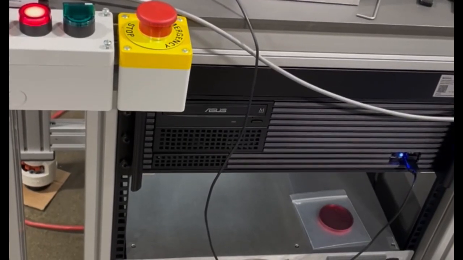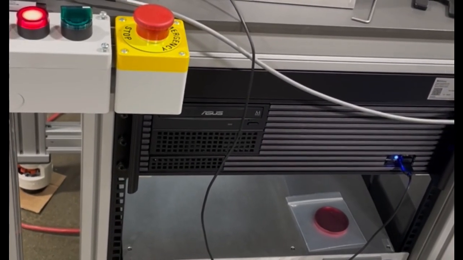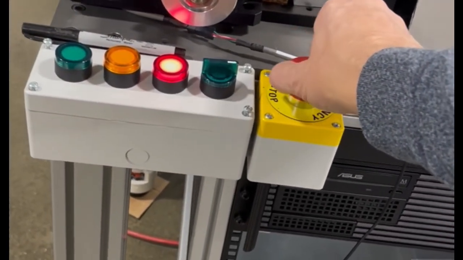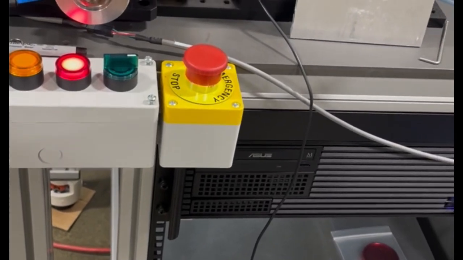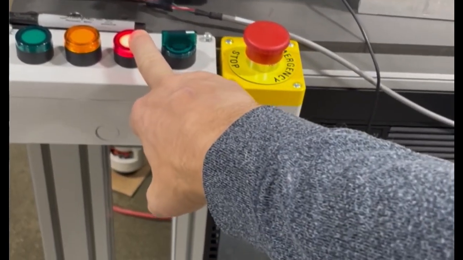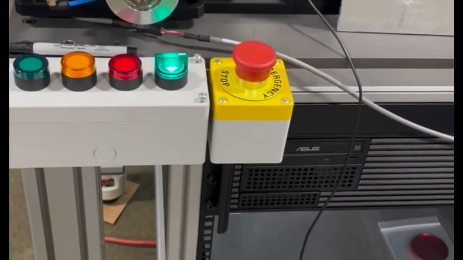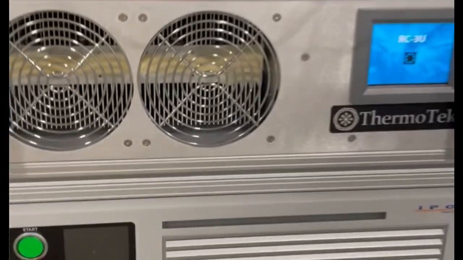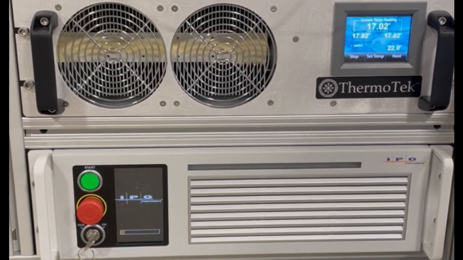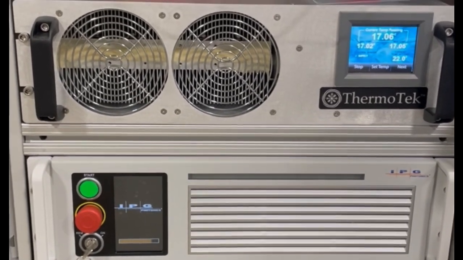For the morning start of an IPG Scan Marker, first ensure that all emergency stops are released for proper operation. In this case, we have to reset the safety relay. And at this point, we'll start to turn on the modules. We give it some time.